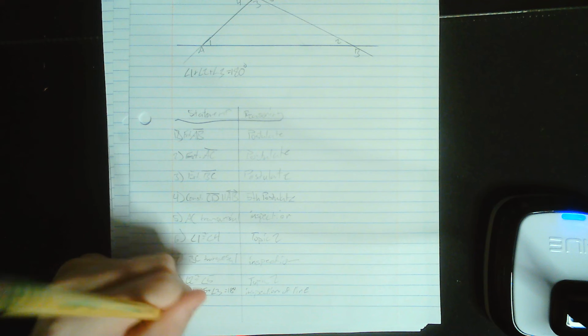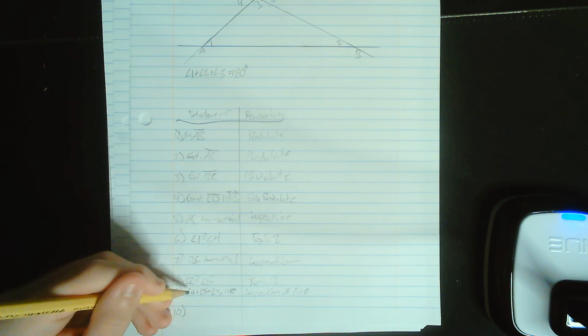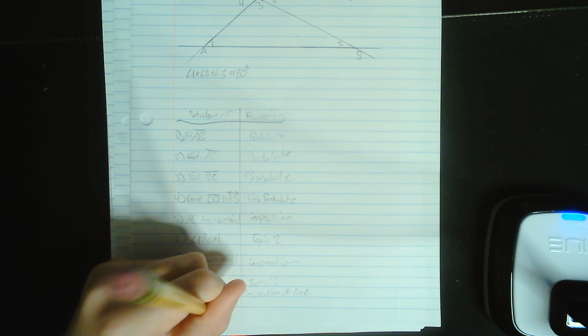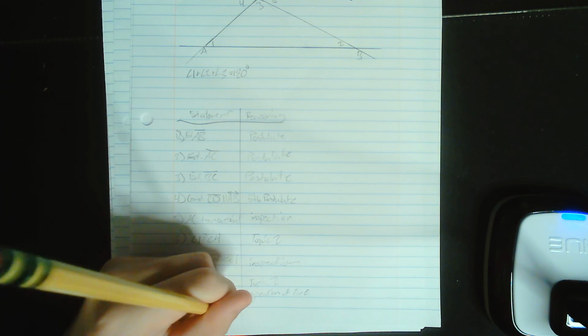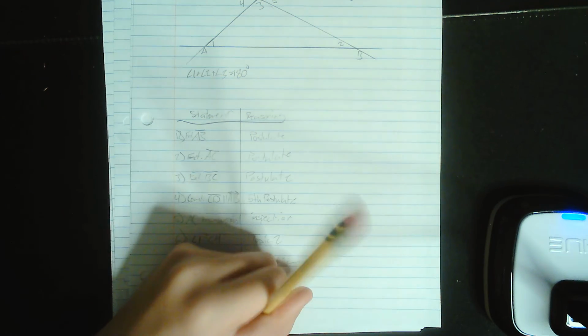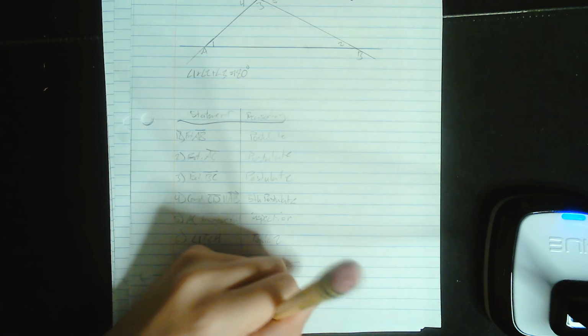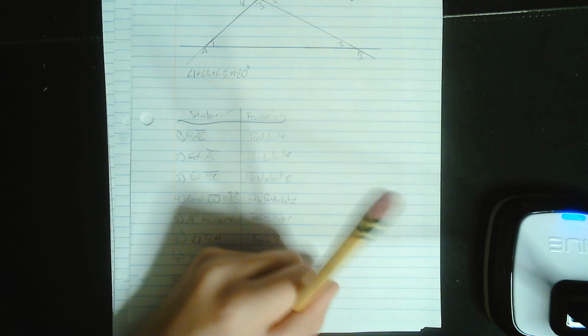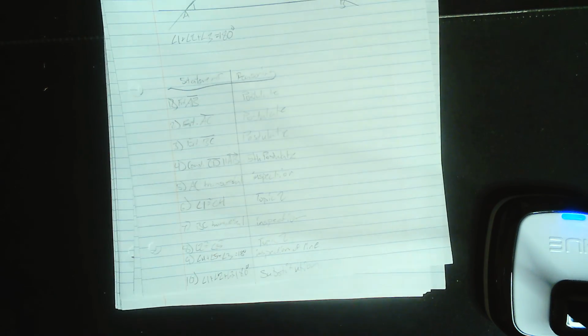So lastly, we can substitute 1 for 4 and 2 for 5. And that proves that angle 1 plus angle 2 plus angle 3 is 180 degrees by substitution. Like so.